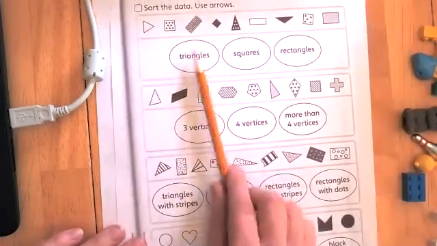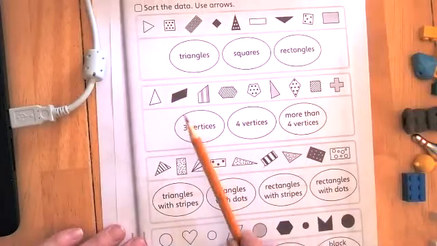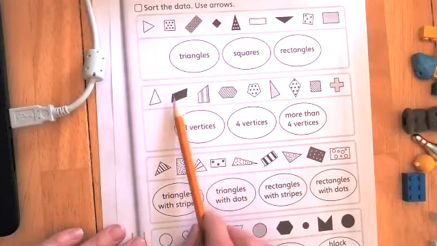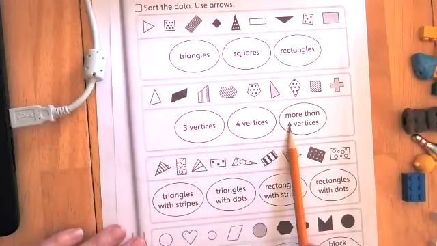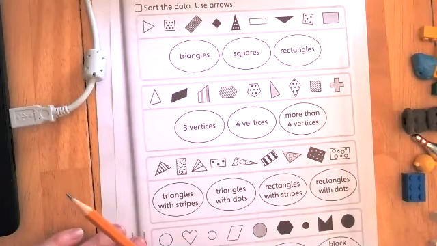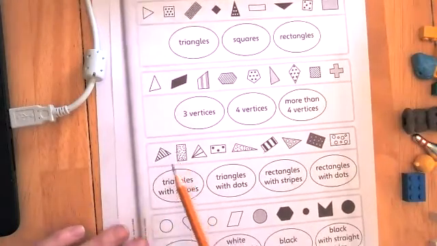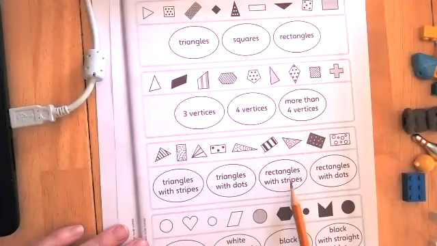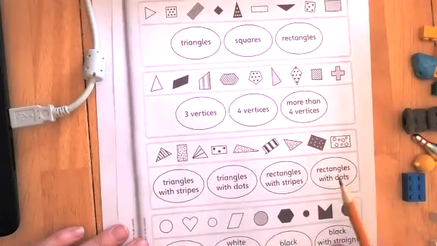Okay? And here this time they have 3 groups to sort into. 3 vertices means 3 sides. 4 vertices means 4 sides. More than 4 means more than 4 sides. Okay? Now you're looking at triangles. It has to be a triangle and it has to have stripes. This one has to be a triangle with dots. Triangles or rectangles with stripes, rectangles with dots. So they're just getting more and more specific.